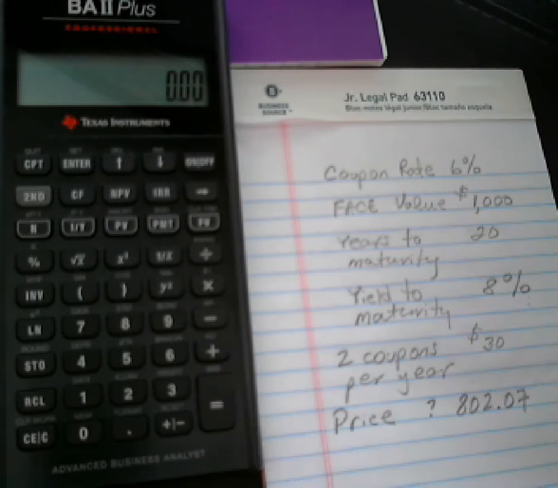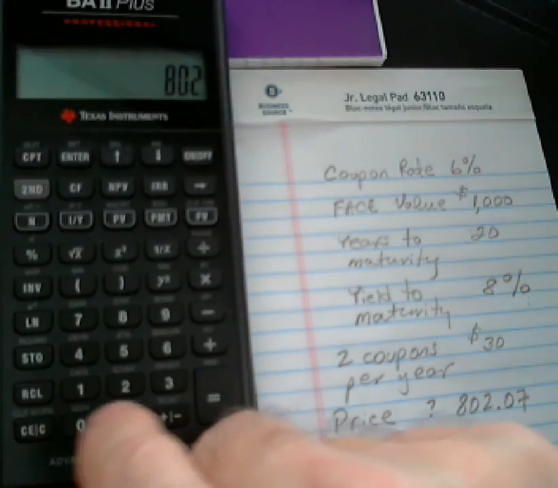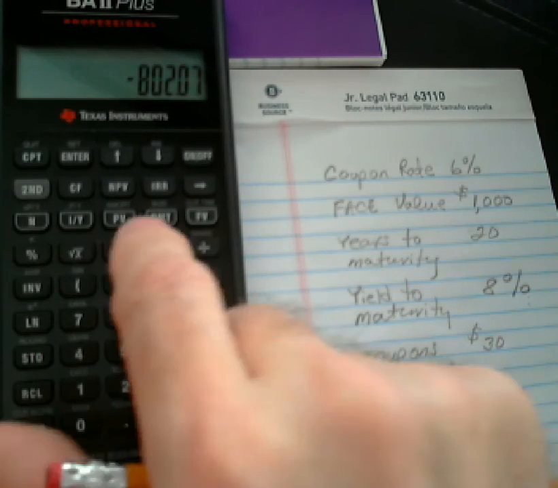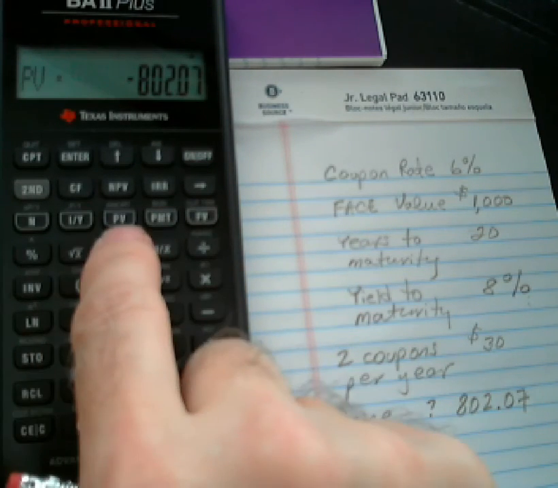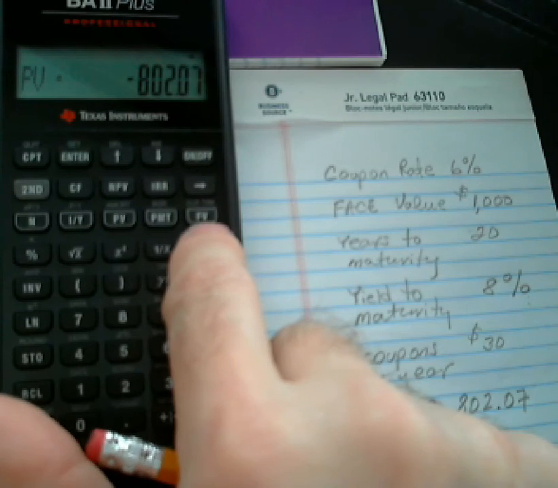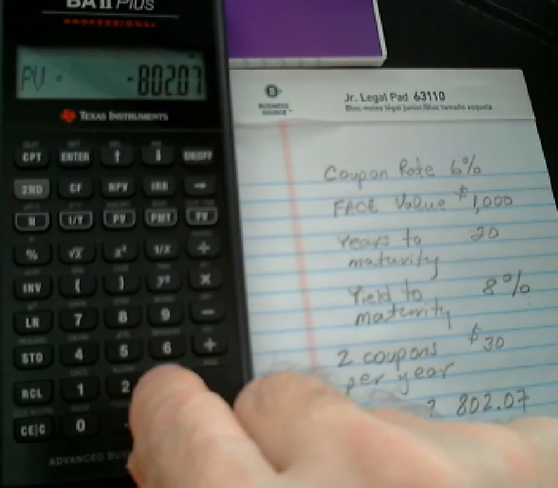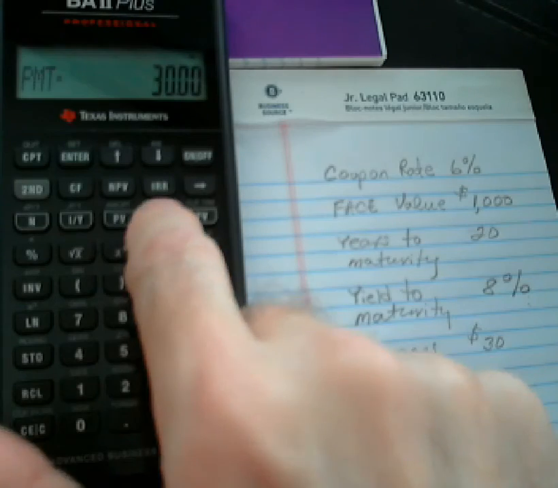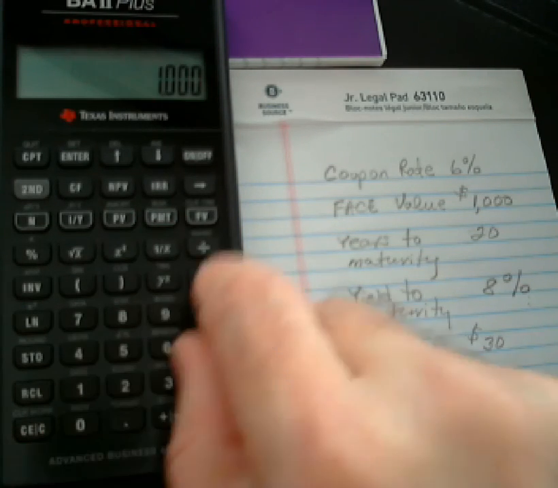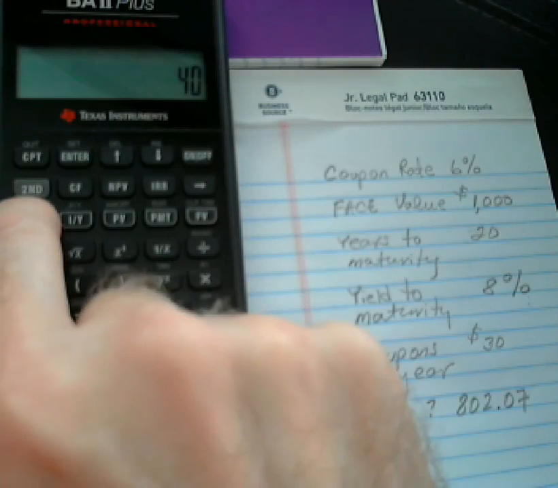Okay, so let's calculate the yield to maturity given a price of 802.07. 802.07. Change the sign, present value. Present value has to have an opposite sign of payment and opposite sign of future value. Payment and future value have the same sign. We know the payment each time is 30. The face value of this bond is 1,000. The number of coupon payments is 40.